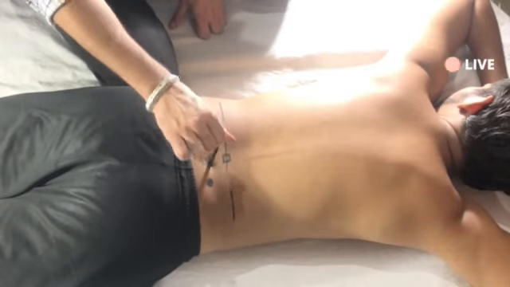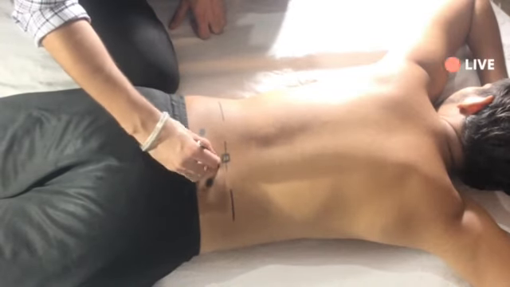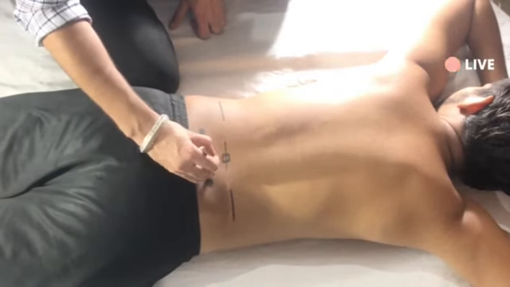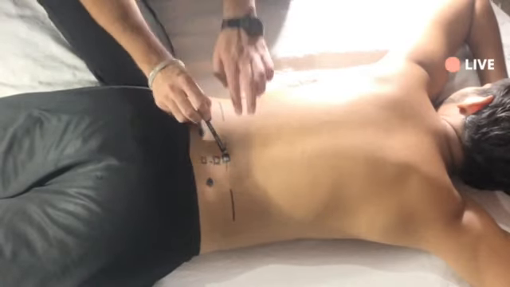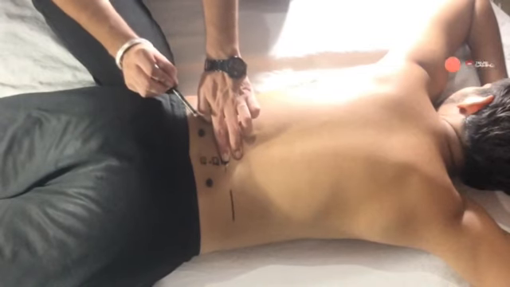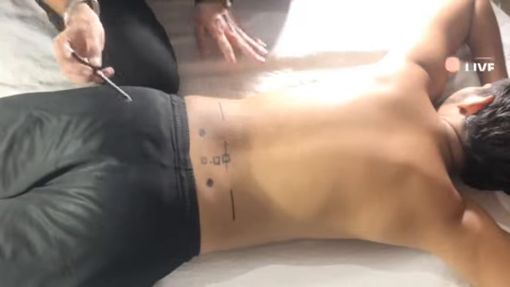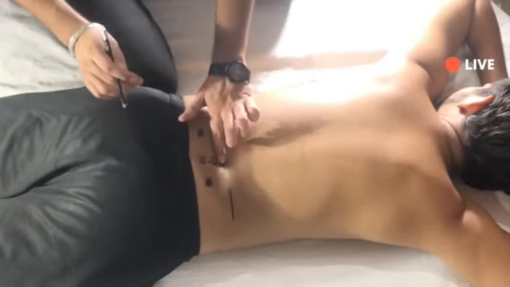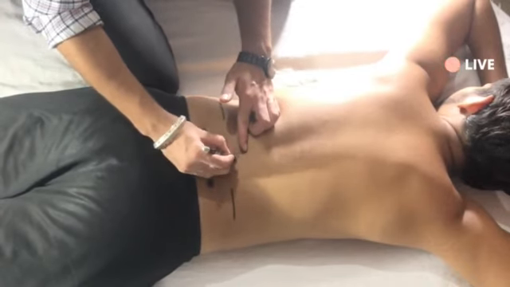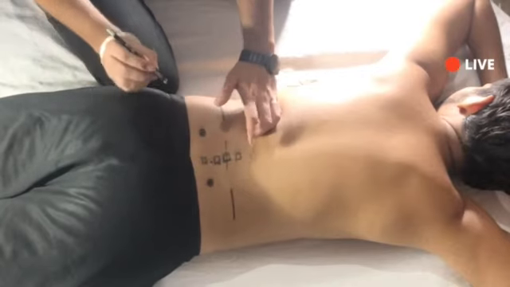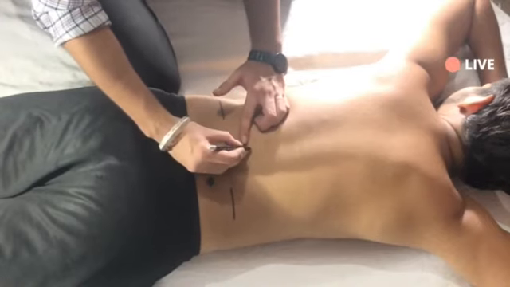So here is S1 and here is L5. So here we have the L5 vertebra. Then L4, then likewise you have L3, L2 and L1. I'll mark L4 here. Then we have L3, so here's L3. Then I'll go a bit up and I'll see another pointing structure, that is the spinous process of L2.